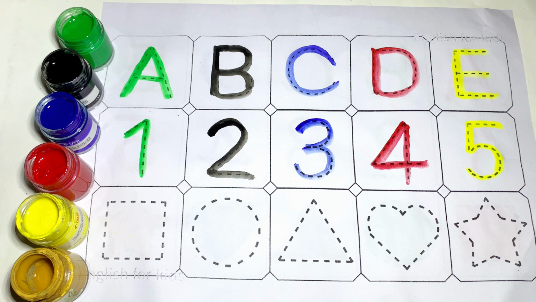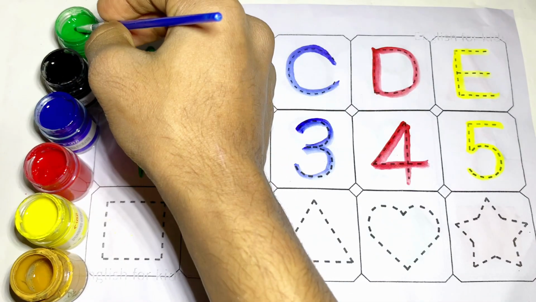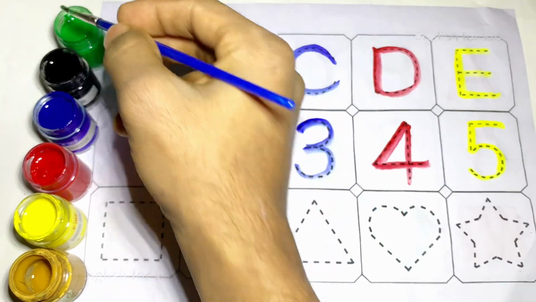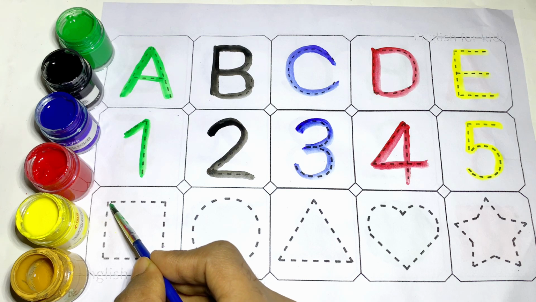Kids, now draw shapes, and first we draw a square, the shape of a square, and use green color.